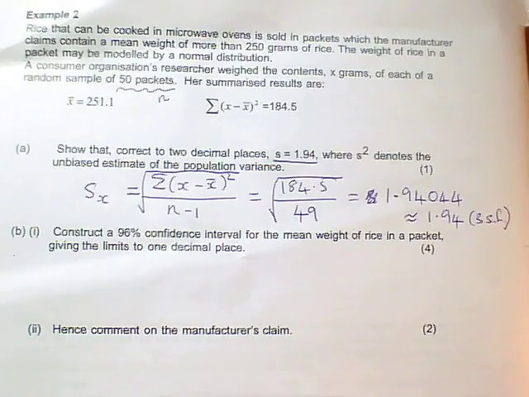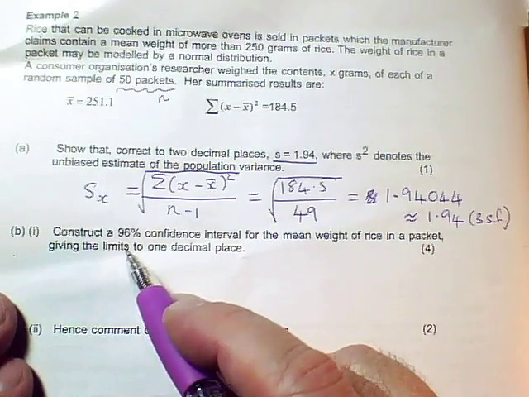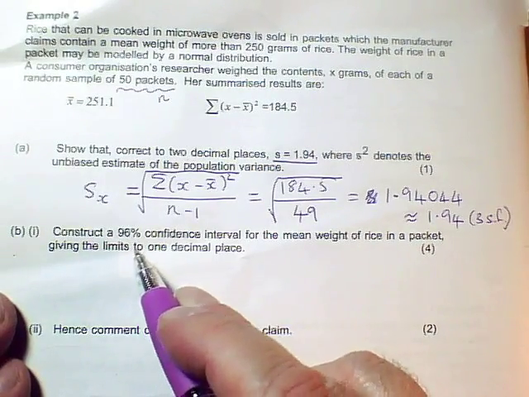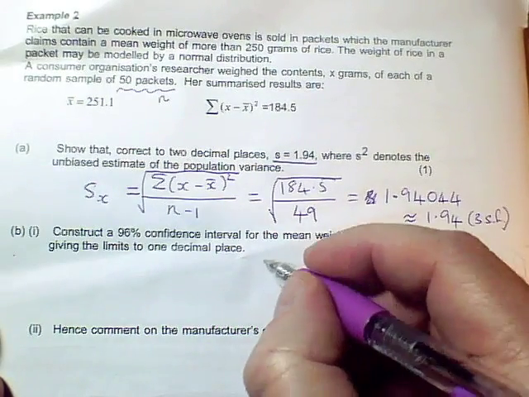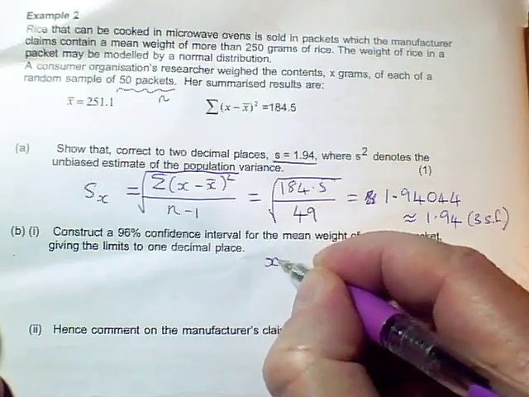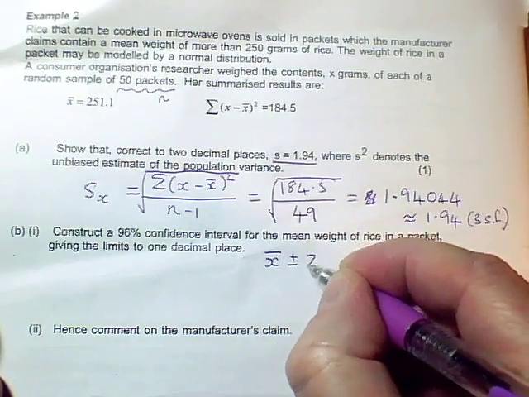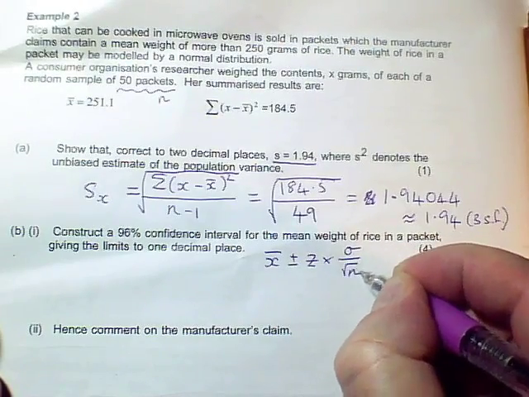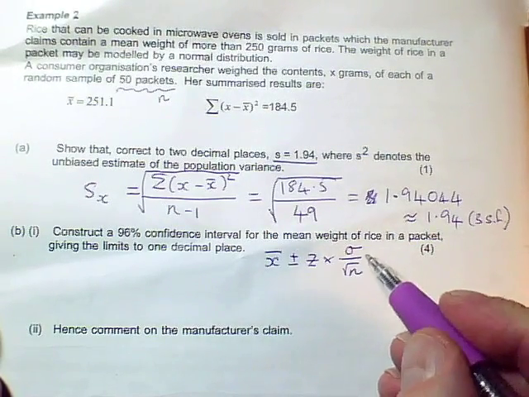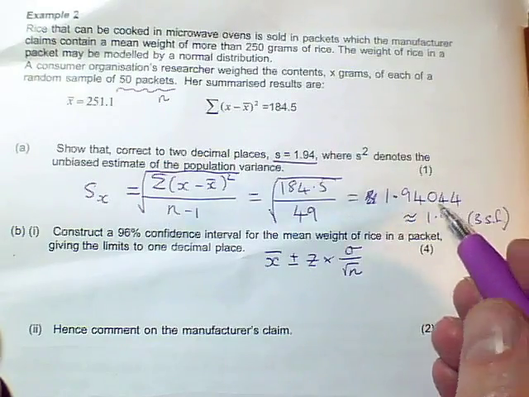Now we've got to get a 96%, slightly unusual percentage there, 96% confidence interval for the mean weight of rice in a packet. So my confidence interval recipe, which you learn, is x bar plus or minus a z value times the standard error, sigma over root n. So I need a value of sigma. Well, that's what I just estimated.